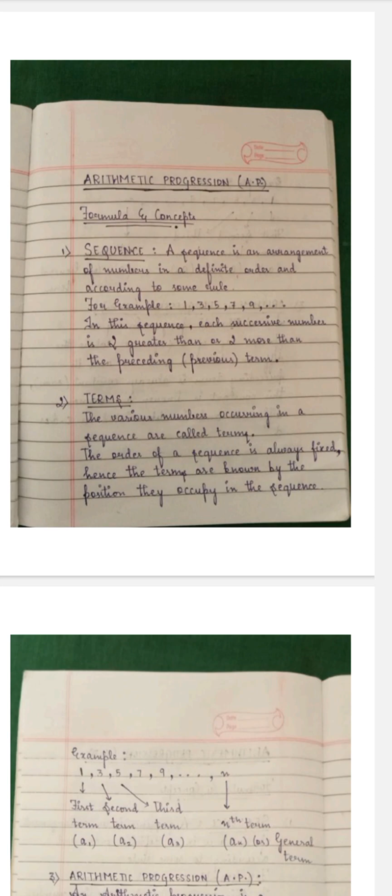The formula and concepts related to arithmetic progression are: first is sequence. What is a sequence? A sequence is an arrangement of numbers in a definite order and according to some rule.